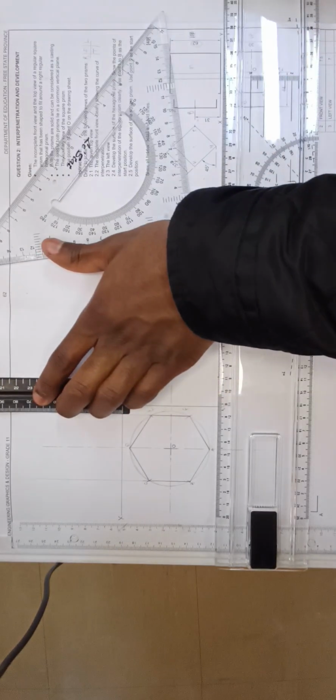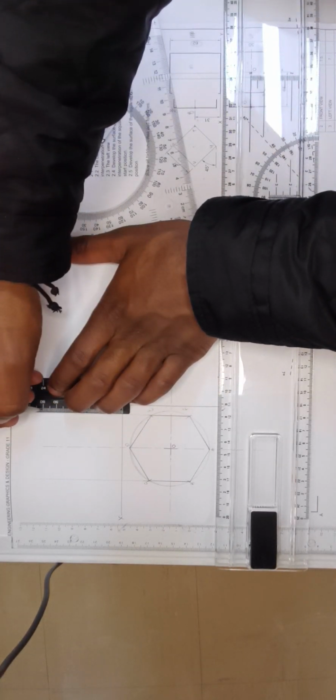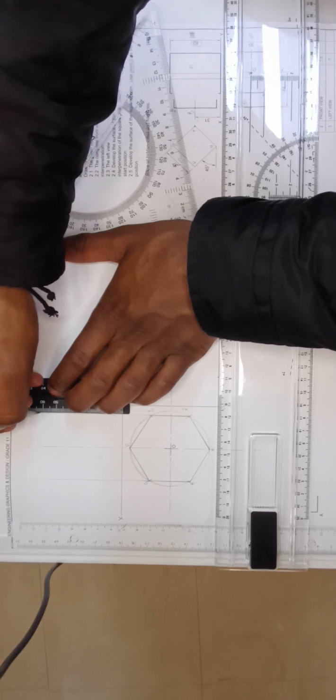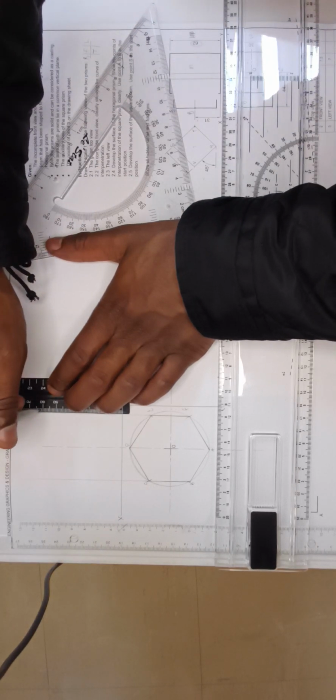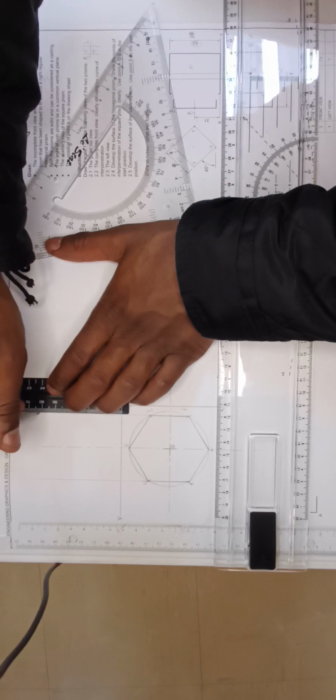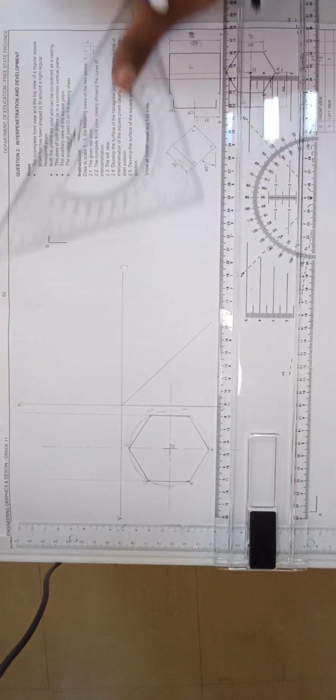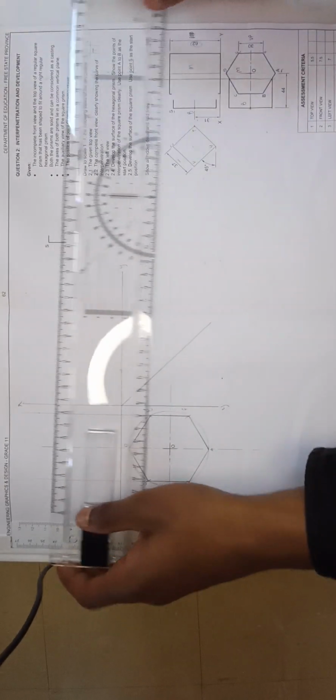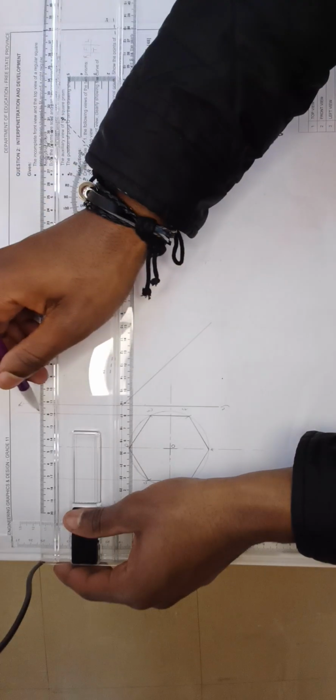This is 60, 61, 62. 62 will be here. And on that 62, I know that is my height for my hexagonal prism.